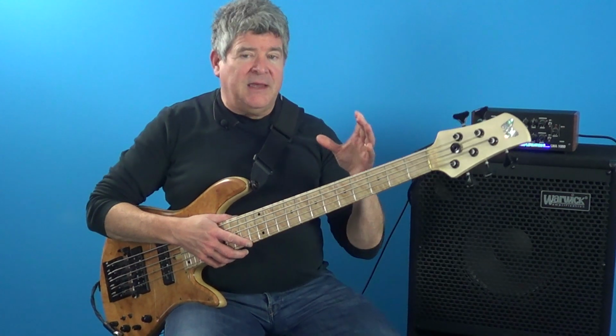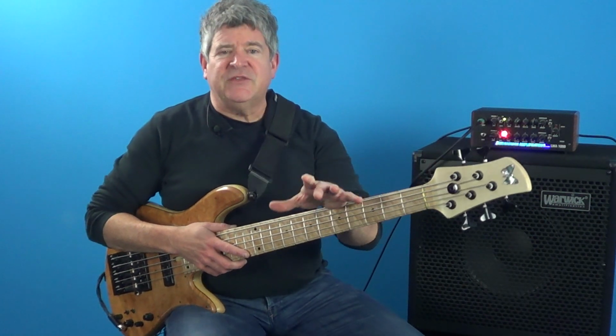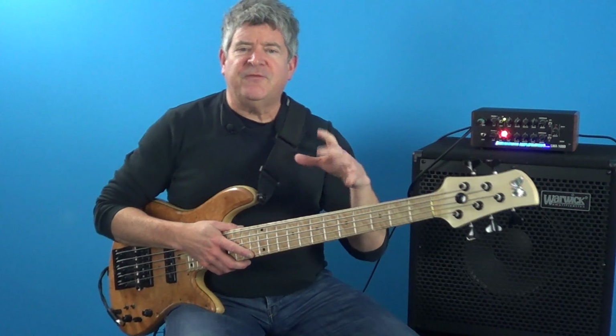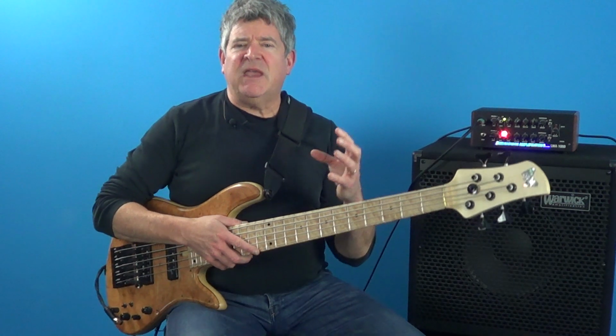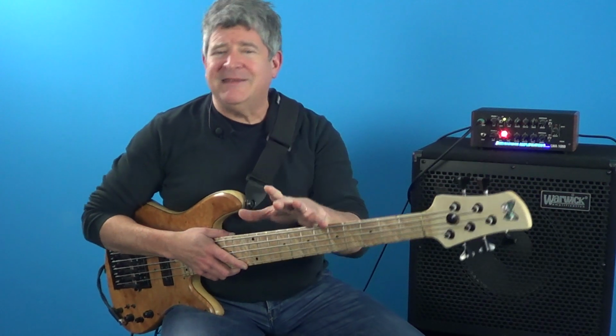So really, by understanding this concept of using a flat 7-7 as a substitute for the 5-7, this is creating this kind of G7, sharp 9, flat 9 sound.